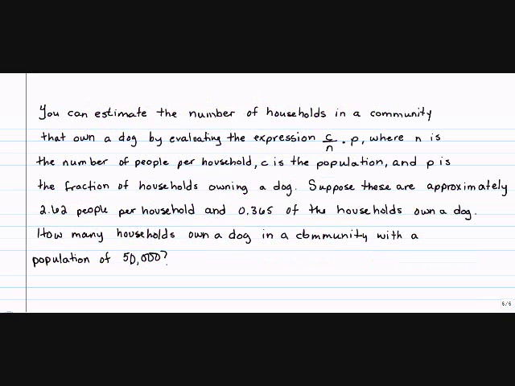Here's a word problem, to say the least. You can estimate the number of households in a community that own a dog by evaluating the expression C divided by N times P, where N is the number of people per household, C is the population, and P is the fraction of households owning a dog. Suppose there are approximately 2.62 people per household, and 0.365 of the households own a dog. How many households own a dog in a community with a population of 50,000?